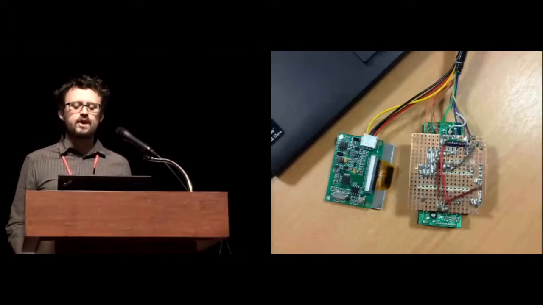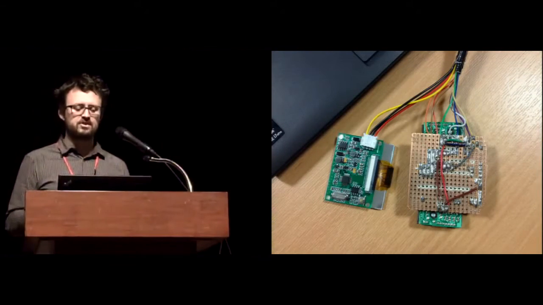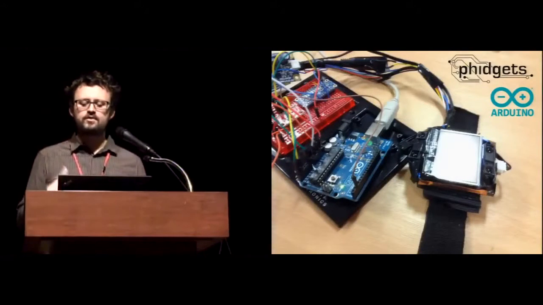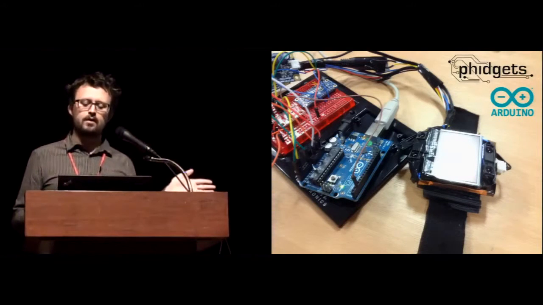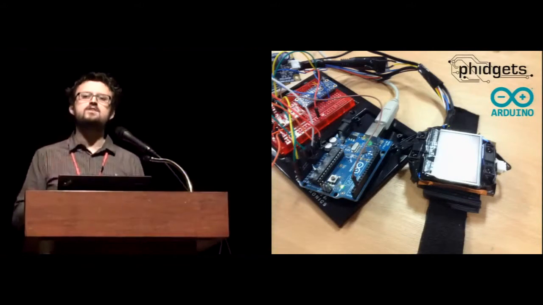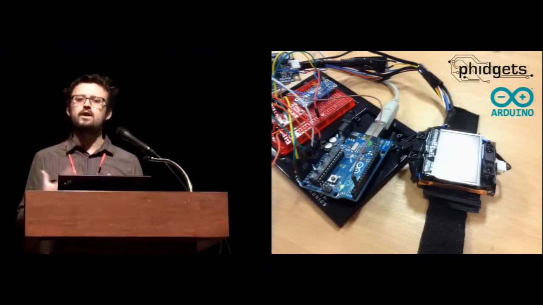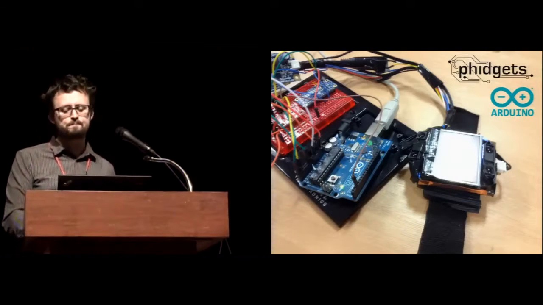So the hardware configurations can be medium fidelity, where we basically solder something together, like the example probe that we can see in the figure here. But the toolkit is really also designed for lower fidelity prototypes, where we can use, for example, fidgets or Arduino to really quickly iterate through different hardware setups, where we can move the sensors very easily and try out different combinations of hardware and software.